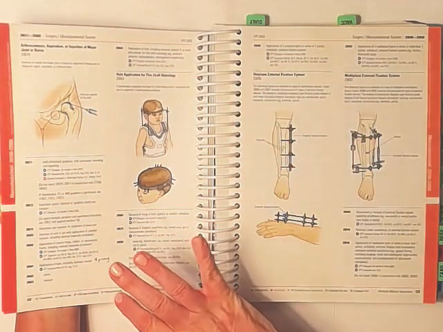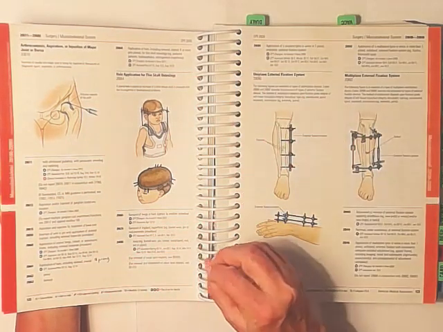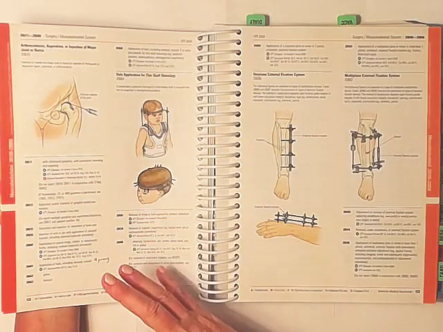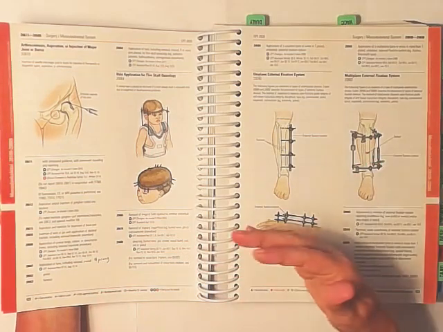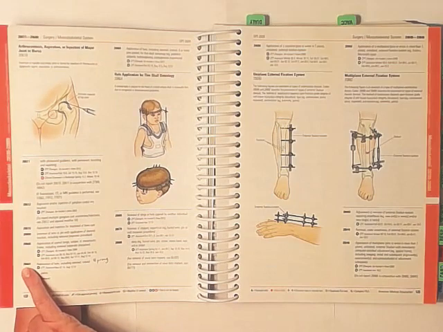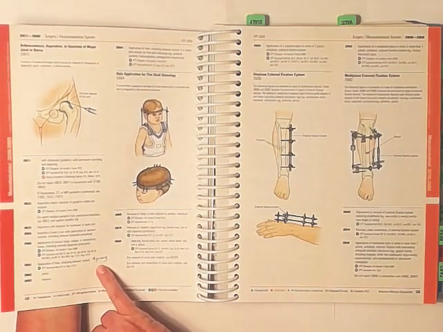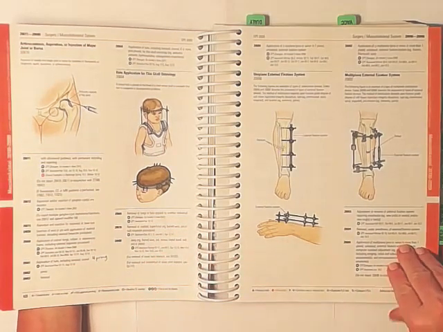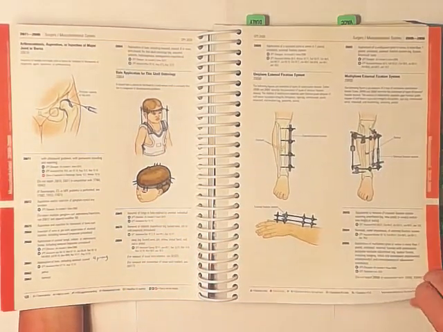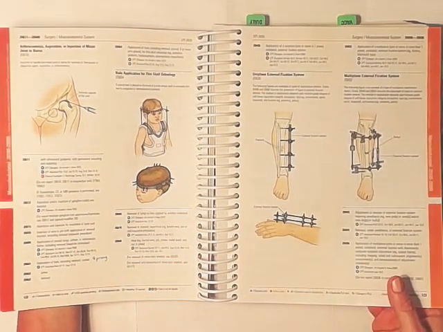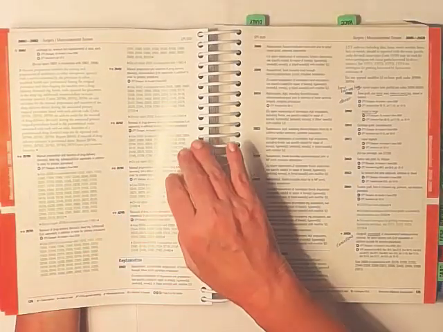In this section are some external fixation systems, your halos, whether they're 4-prong or 6, 8, 12-prong. I will say, beside code 20661, that is a 4-prong. That's just your basic halo. There are good pictures in here to help get in your mind how stuff is put together and used. A picture of what the words are that you're reading. I think it's very good.